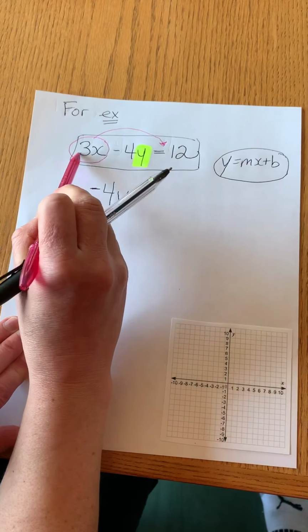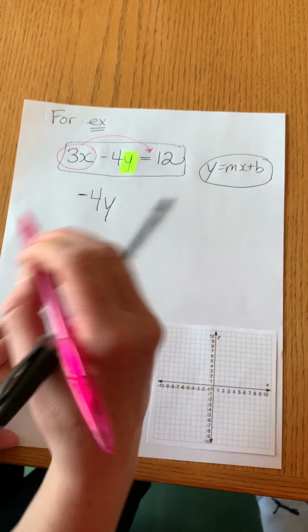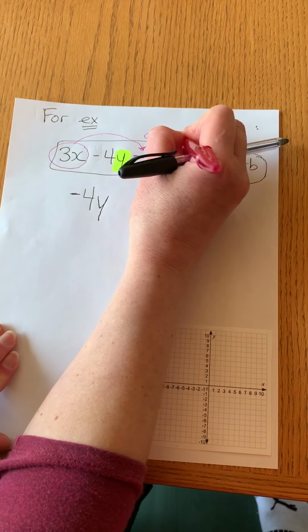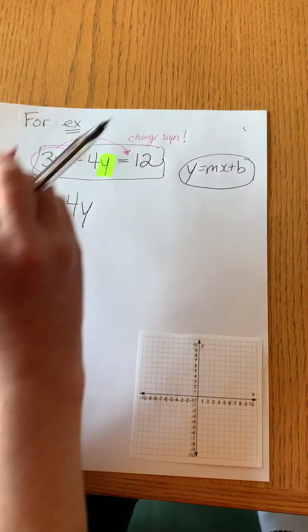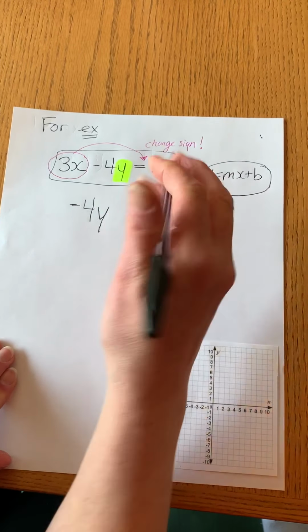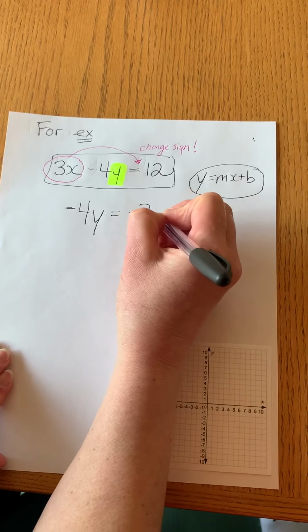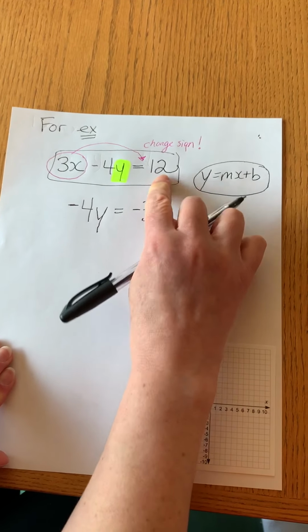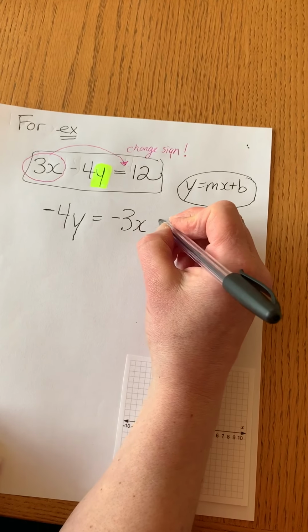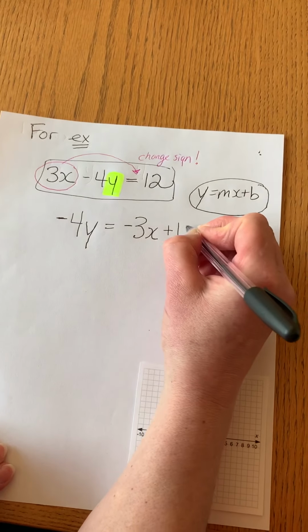So we're going to move the 3x over, and when we move it over, we have to change the sign, right? So it is positive 3x. When it moves across the equal sign, it now becomes negative 3x. The 12 is on the other side already, so we just leave it there. Now it's a positive 12, so we just leave it as plus 12.